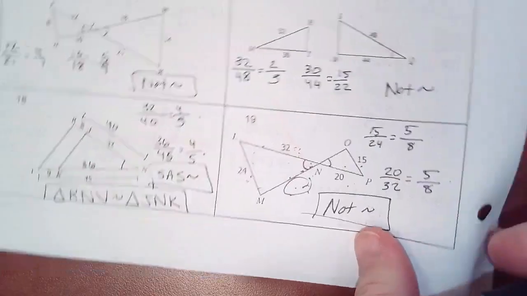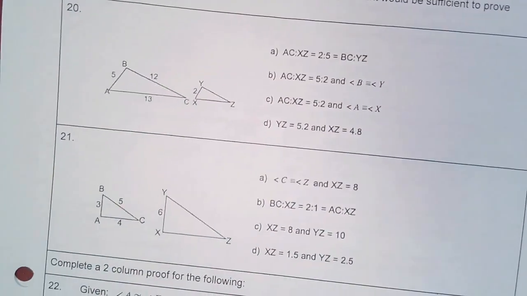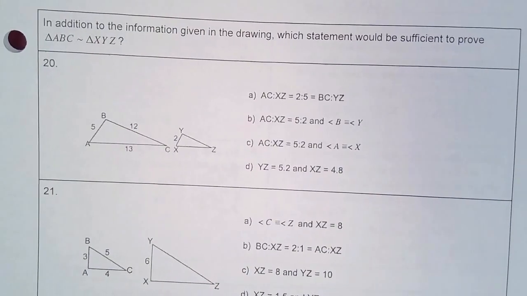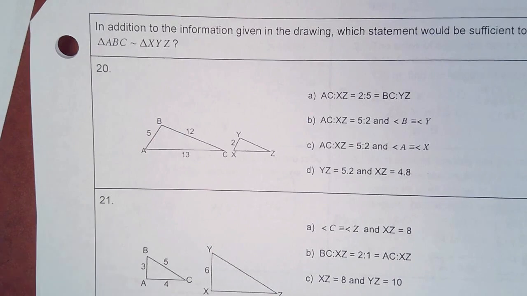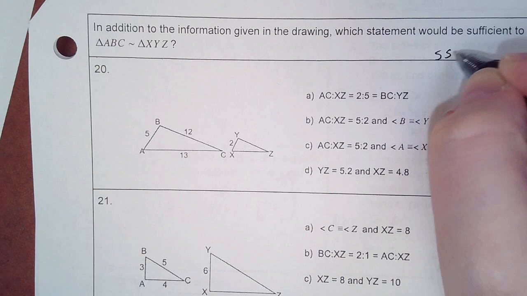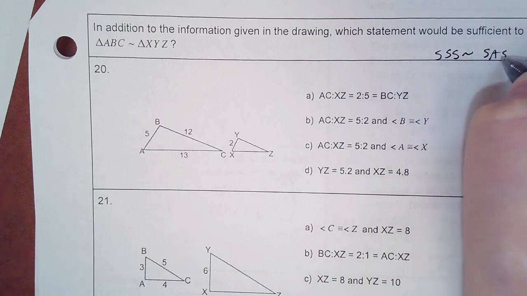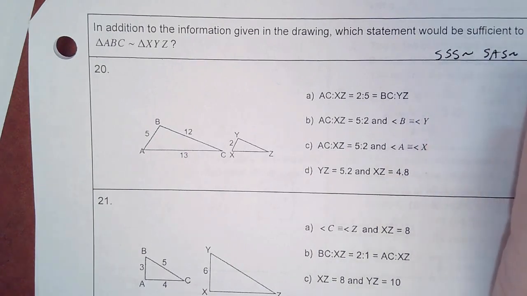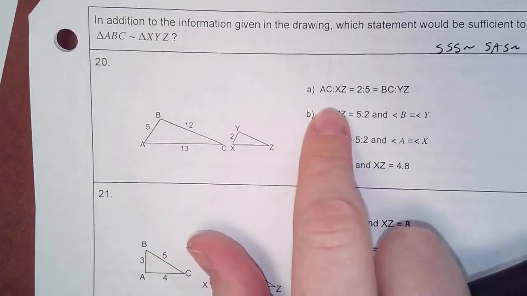Flip it over. All right. So for 20 and 21, we want to determine if we can state that these triangles are similar. So we want to be able to have enough information to say side, side, side, side, angle, side, or angle, angle similarity. So in order to do that, let's check these couple things.